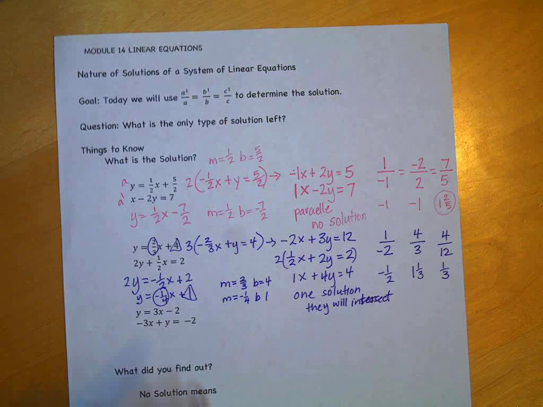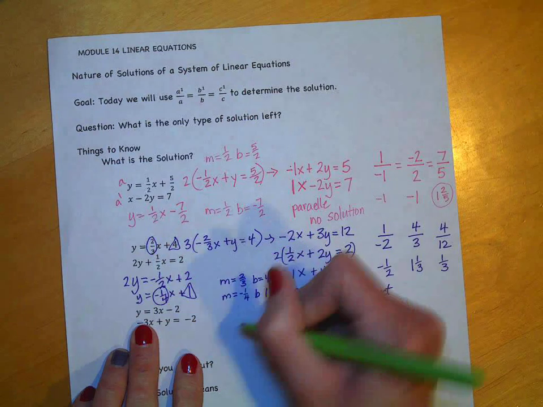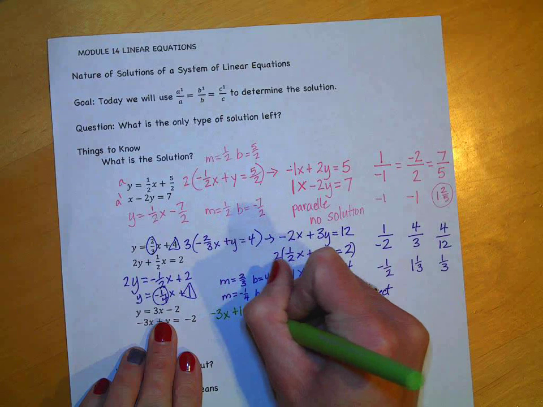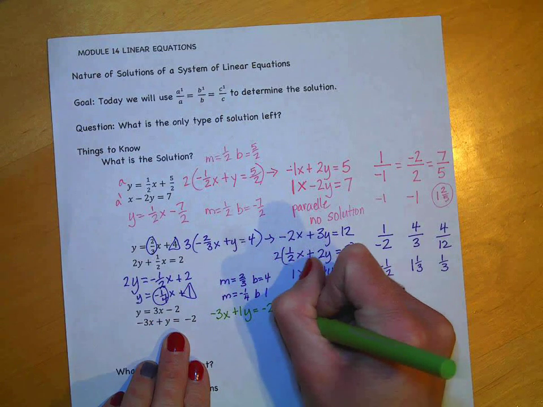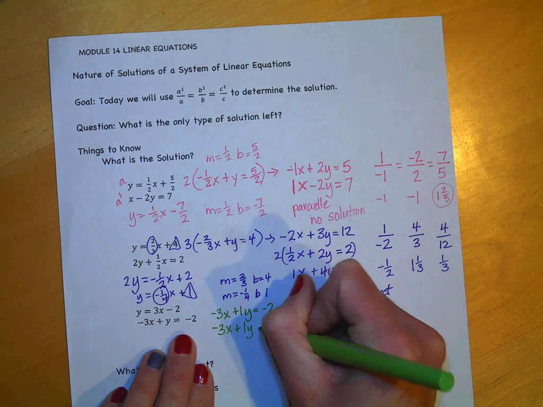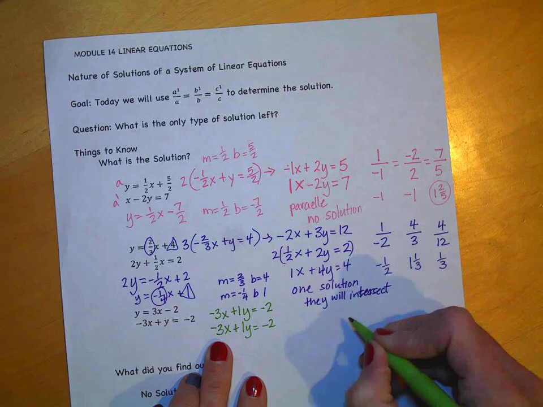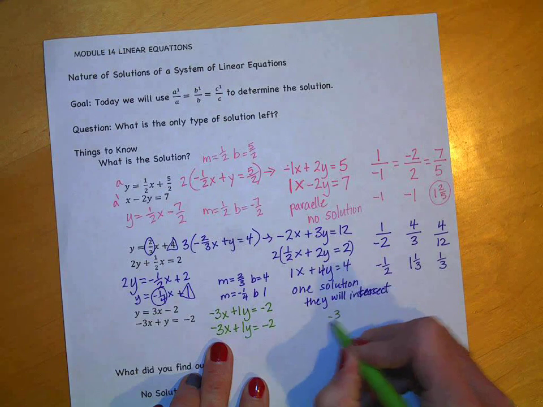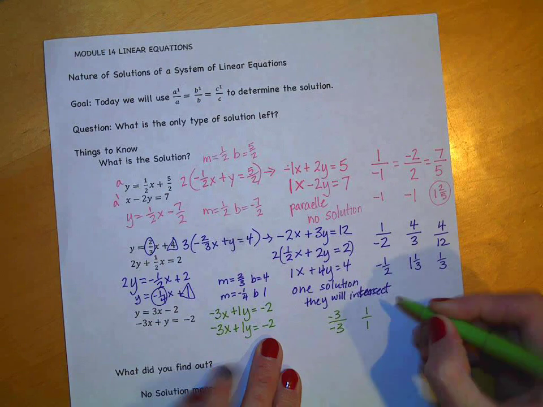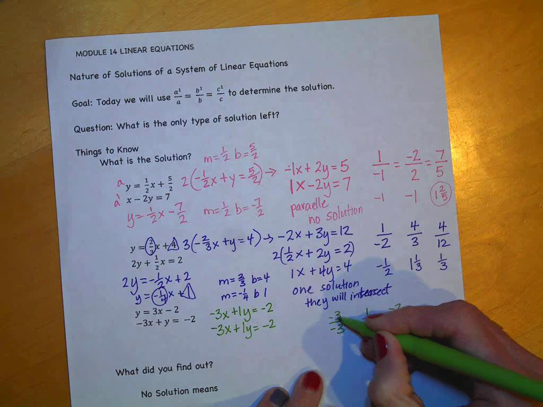We're running out of room, so I'll try to be more careful with this. Okay, so we have our y-intercept form, so we need to go ahead and turn it into slope-intercept form. So we have negative 3x plus 1y equals negative 2. Now let's use this. So a1 will be negative 3 divided by negative 3, 1 divided by 1, and negative 2 divided by negative 2.